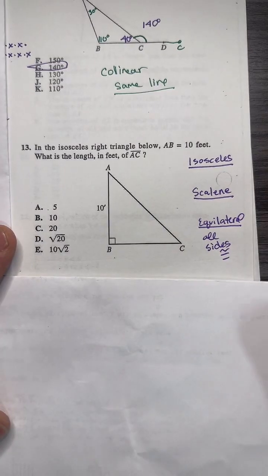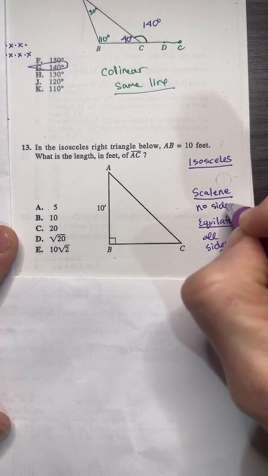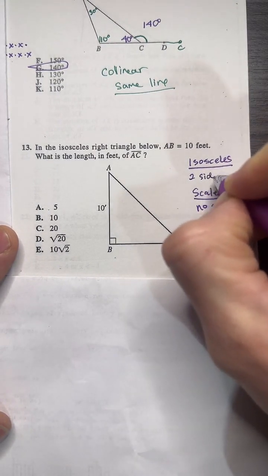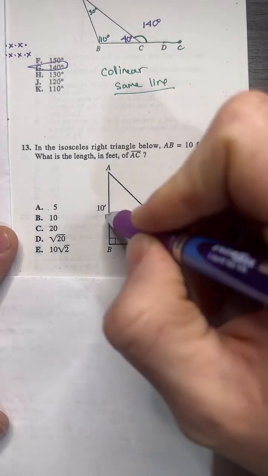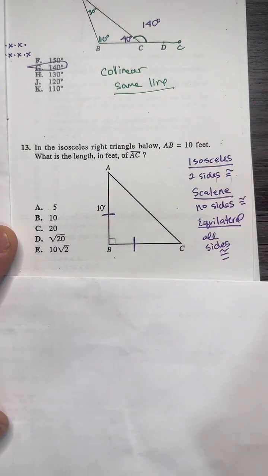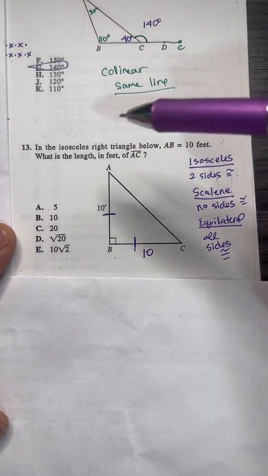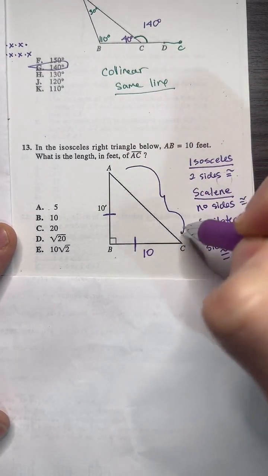Man, it's been a long time since I taught geometry. All right, scalene has no sides congruent, and isosceles has 2 sides congruent. So this is a right isosceles triangle. It means these 2, which are called legs, are congruent. So if this is 10, then this is 10. It says, what is the length in feet of AC?